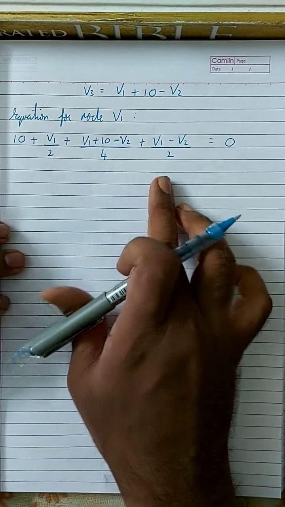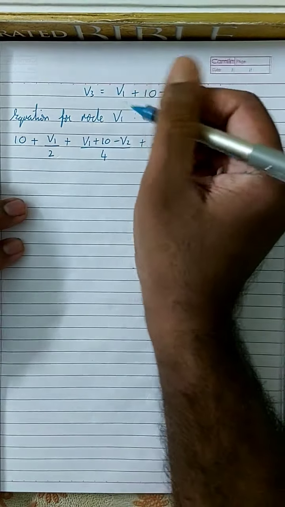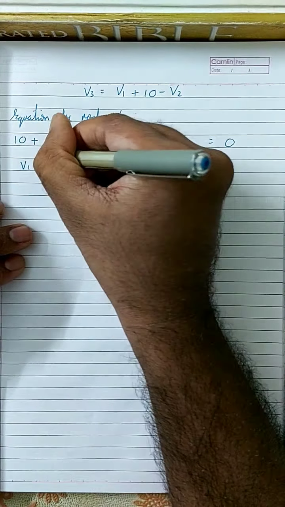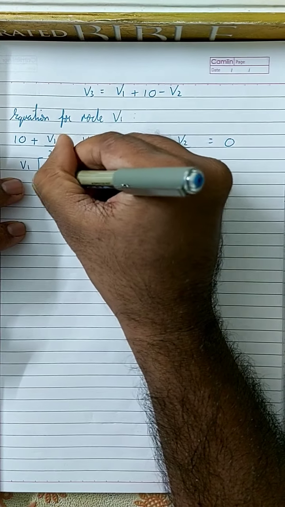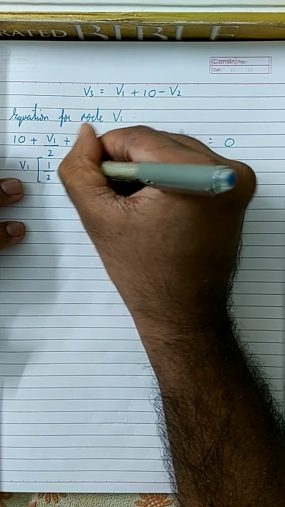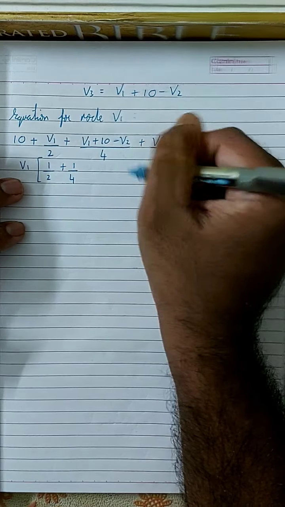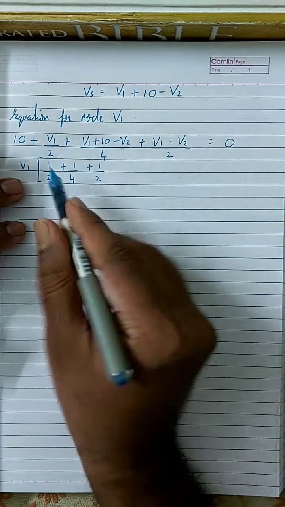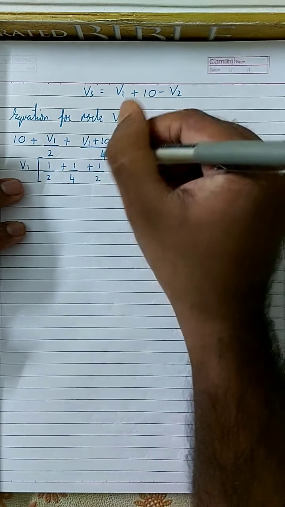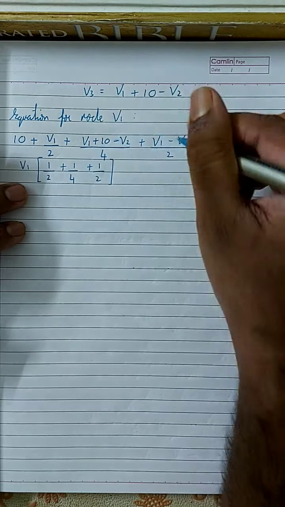So now let me express this in terms of V1 and V2. We will have V1 into... let's see where V1 is. Here it is V1 times 1 by 2. V1 is over here, plus 1 by 4. Then there is V1 over here also, plus 1 by 2. 1, 2, 3, right? Only these three cases. So this is the coefficient of V1.